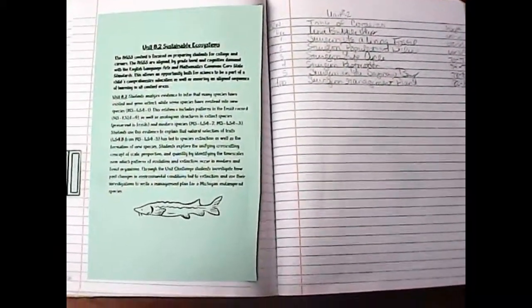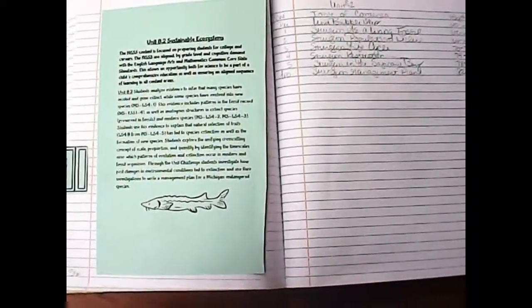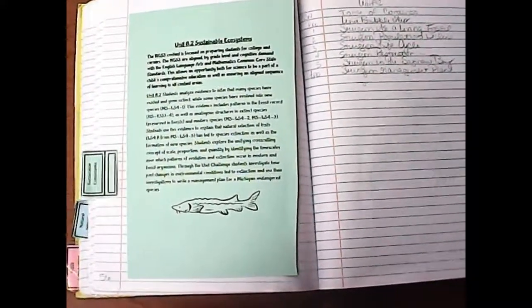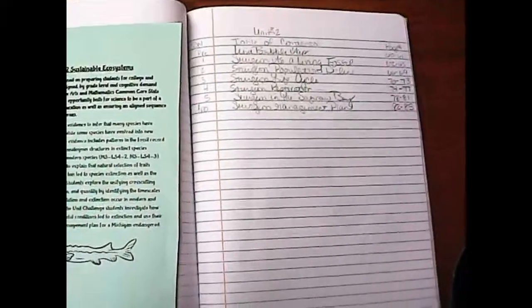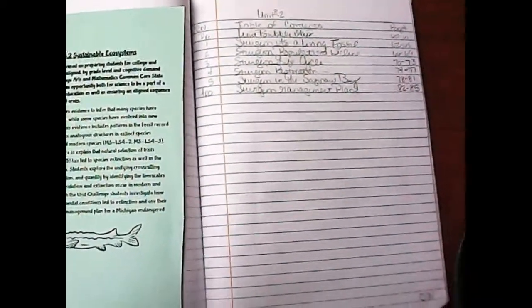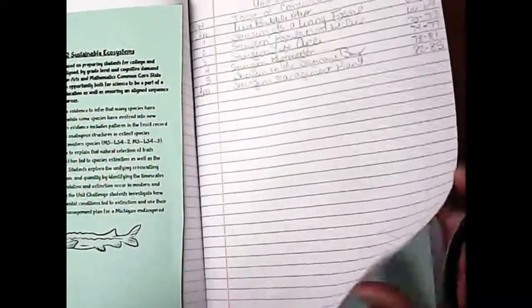Alright, this is our latest notebook check update. On page 56 you should have a tab and your standards. On page 57 you should have your table of contents. On page 58 you should have your rubric.